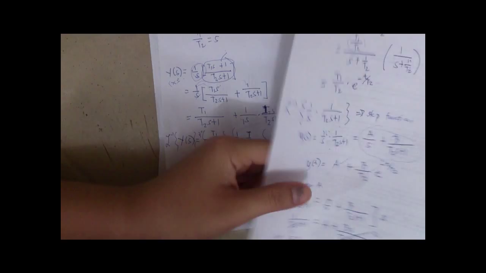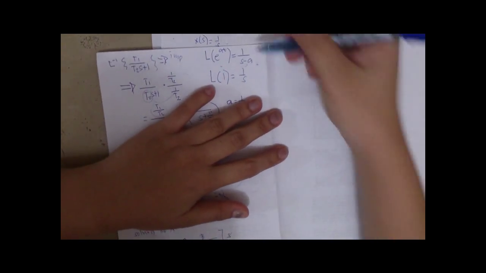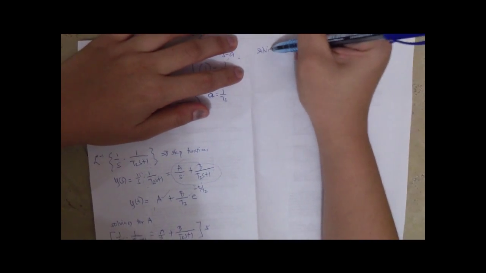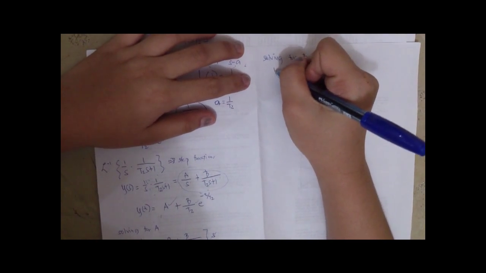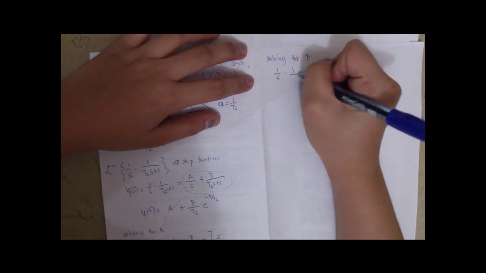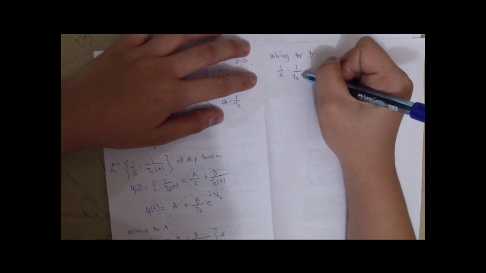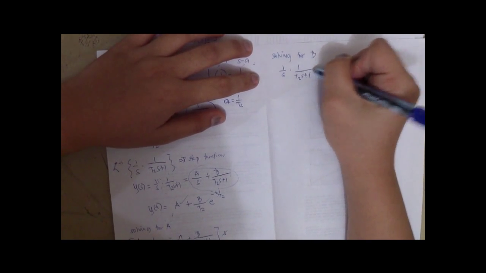So, to solve for B, we follow the same protocol or steps.